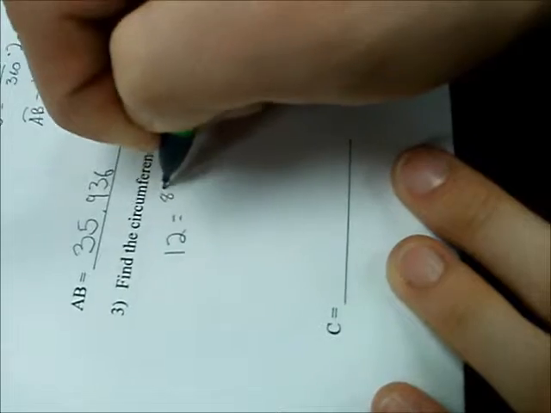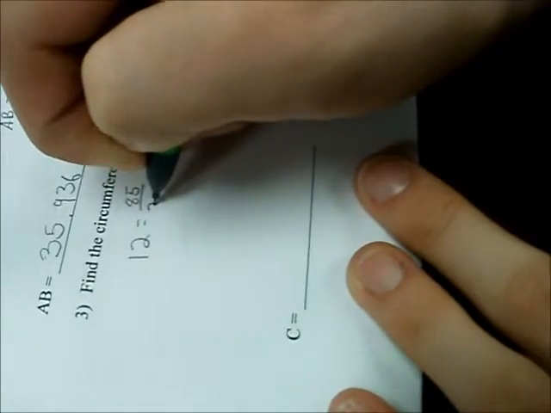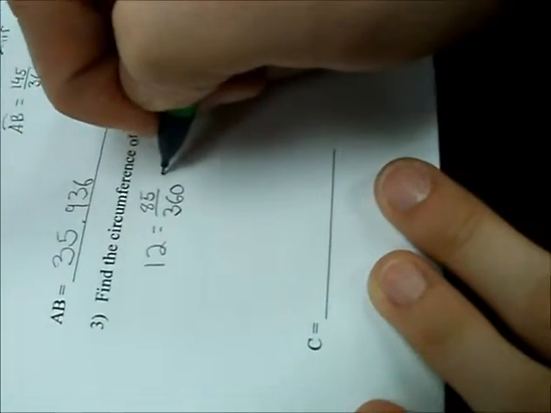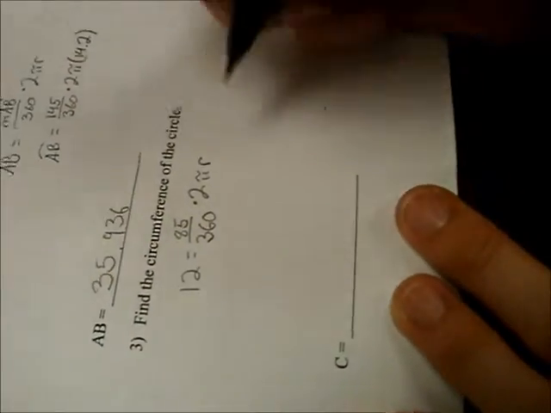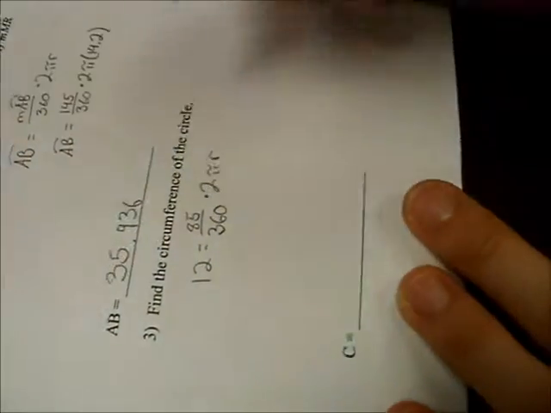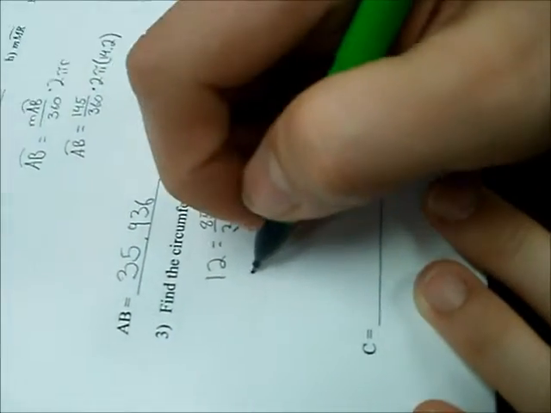Next problem. You find the circumference, use the same formula. So you have 12 equals 85 over 360 times 2 pi r. So you're trying to find the 2 pi r. So then you just use a reciprocal and multiply on both sides.